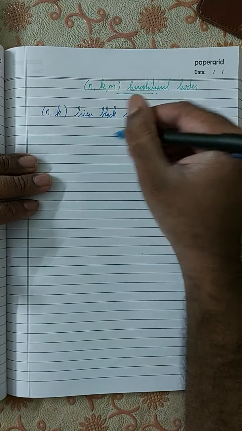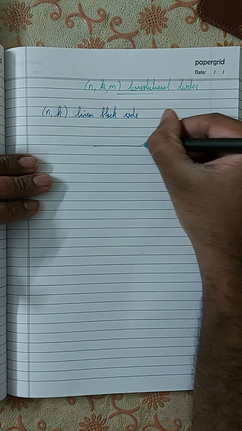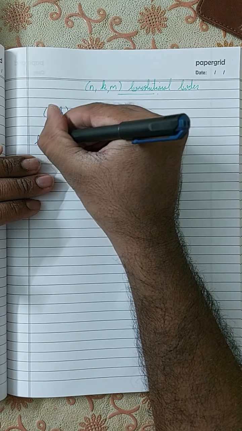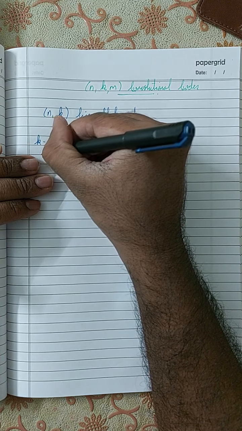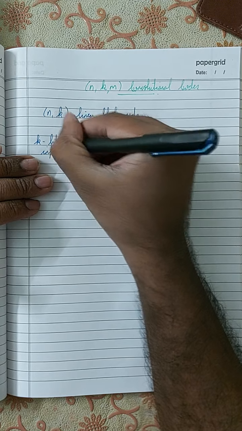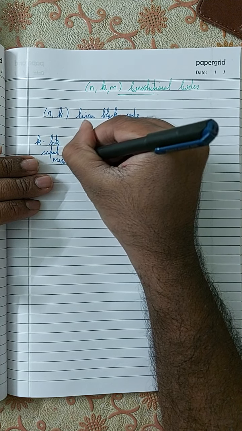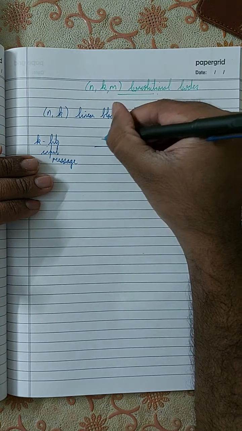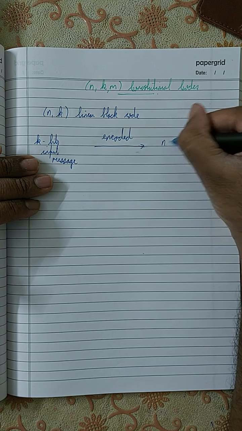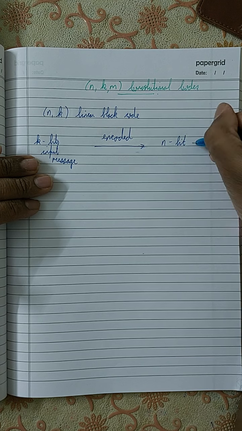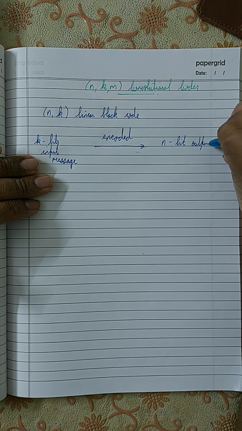That is, every K bits input message is encoded into an N bit output code word.